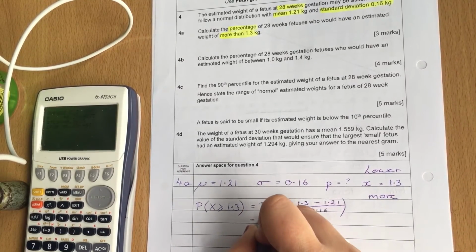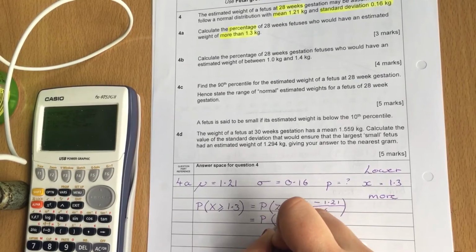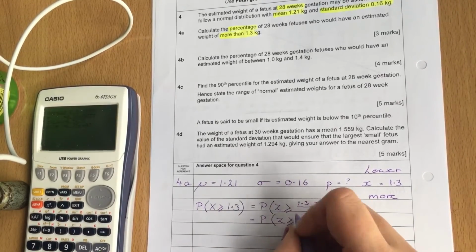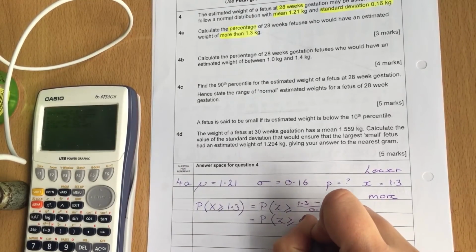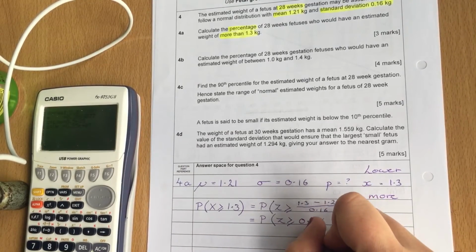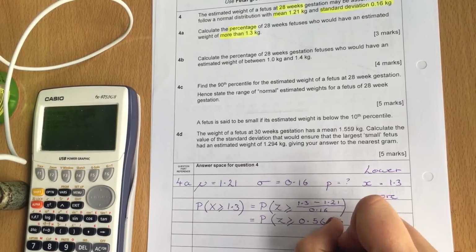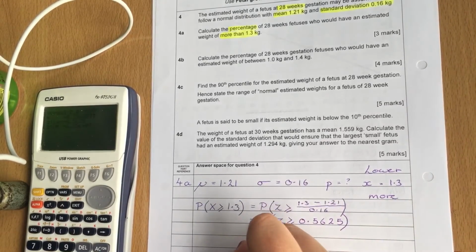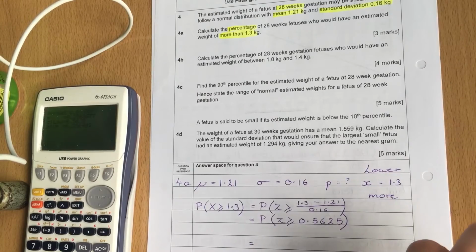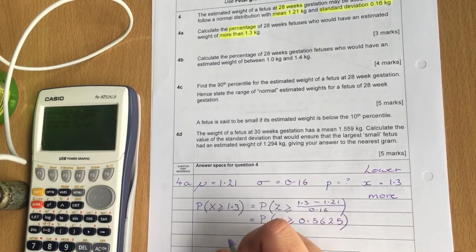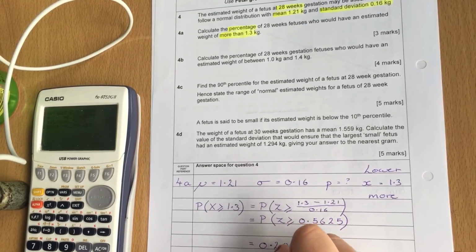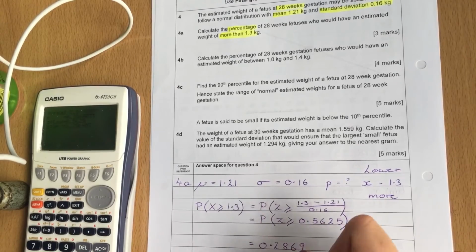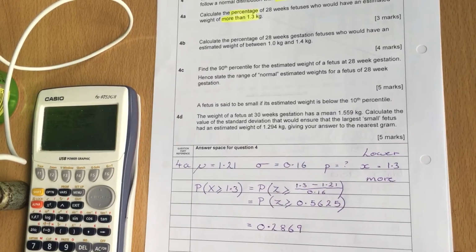So this is our lower bound. So we also need to put a lower bound in for our Z value, and our lower bound is 0.5625. We've got a probability, and our probability is 0.2869 to 4 decimal places.